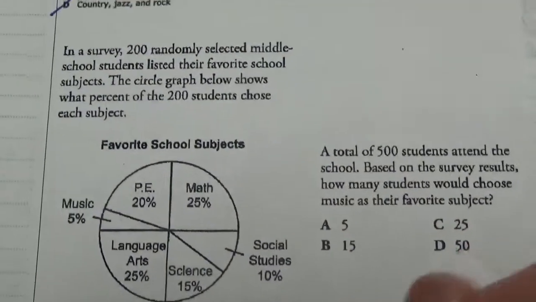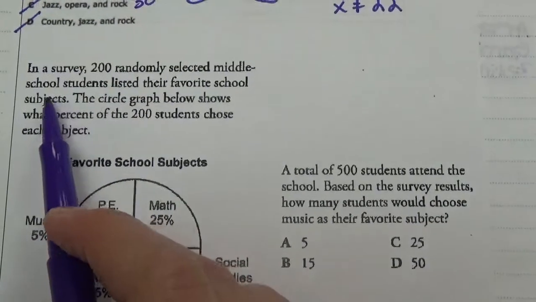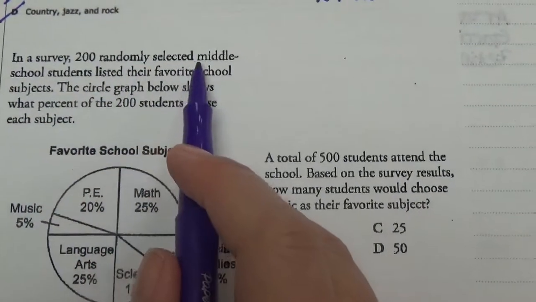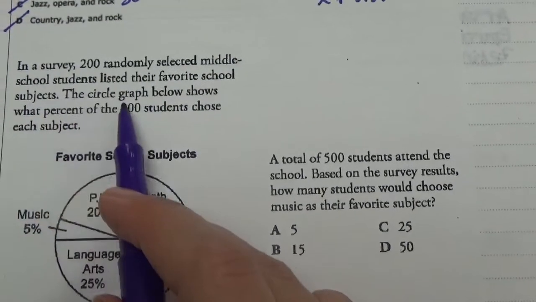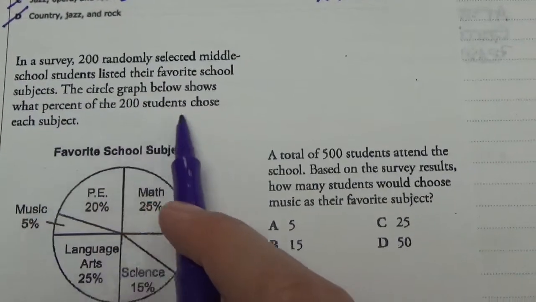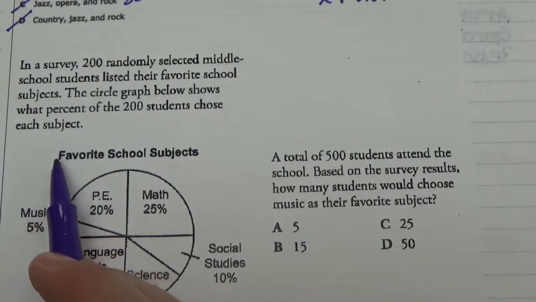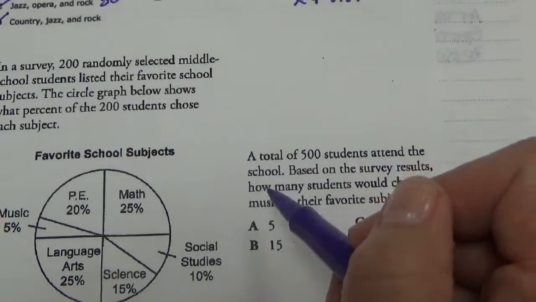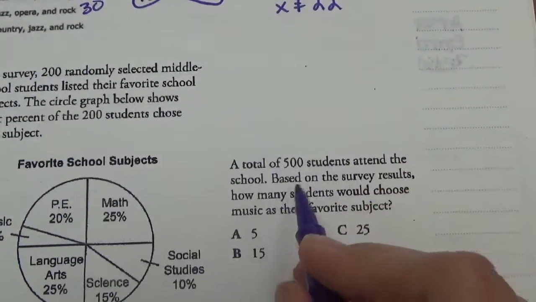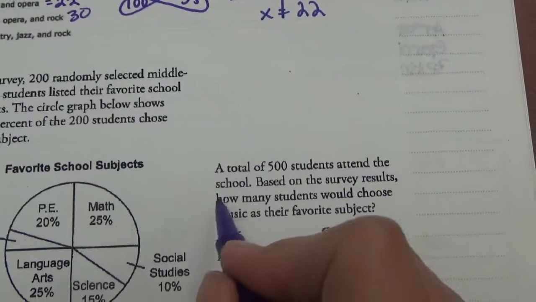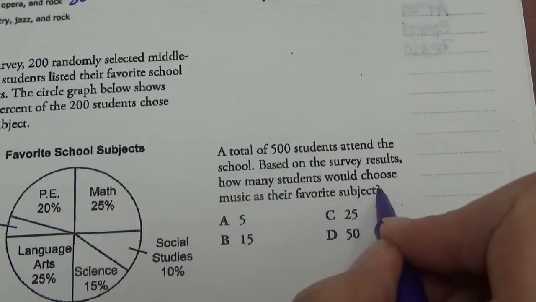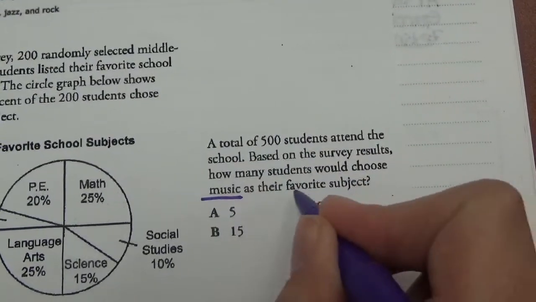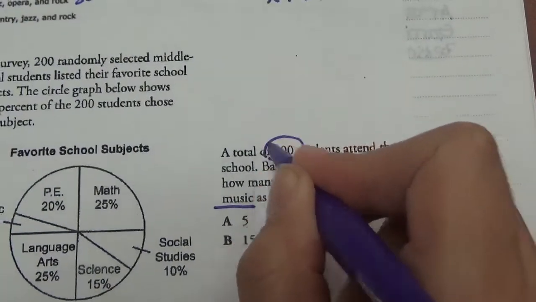All right, let's look at the next problem. In a survey, 200 randomly selected middle school students listed their favorite school subjects. The circle graph below shows what percentage of the 200 students chose each subject. A total of 500 students attended the school. Based on the survey results, how many students would choose music as their favorite subject?